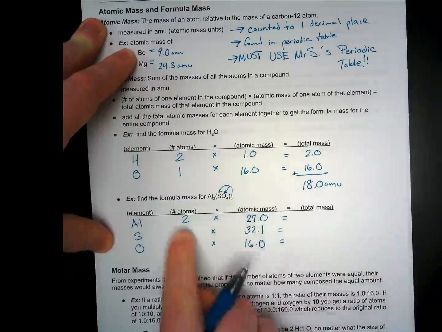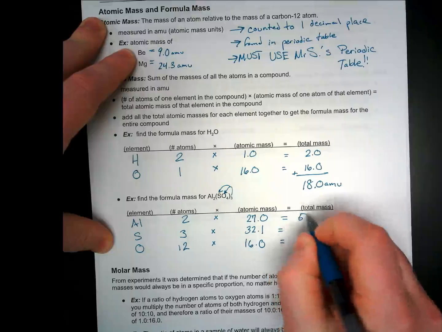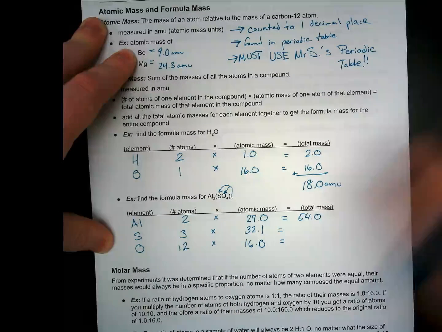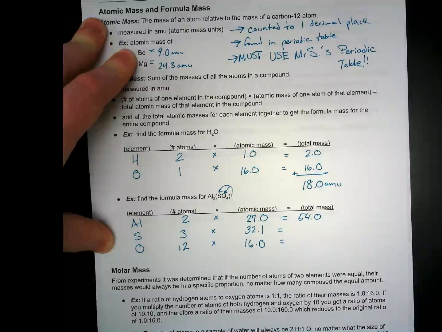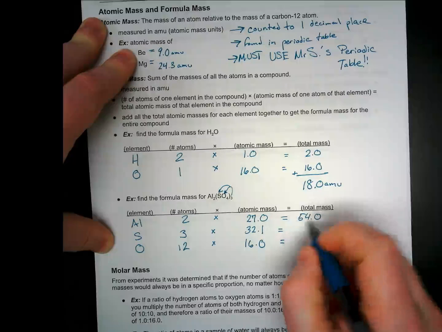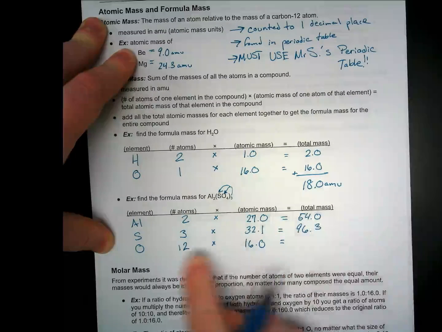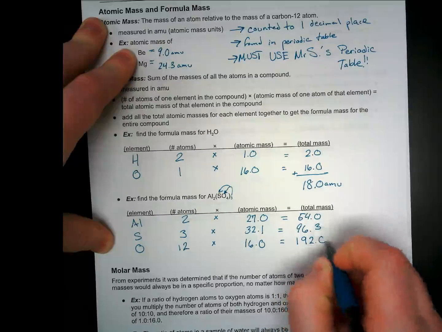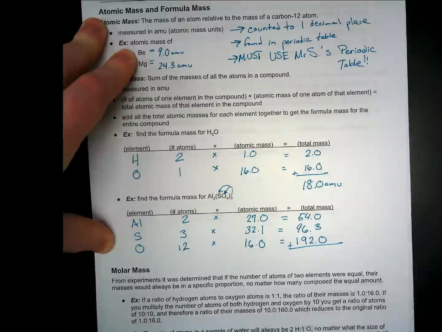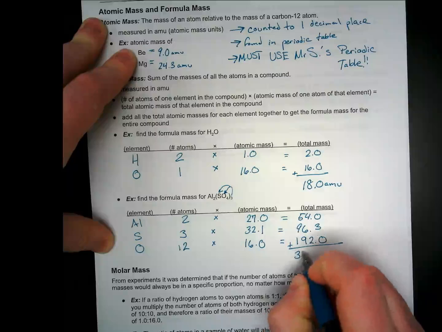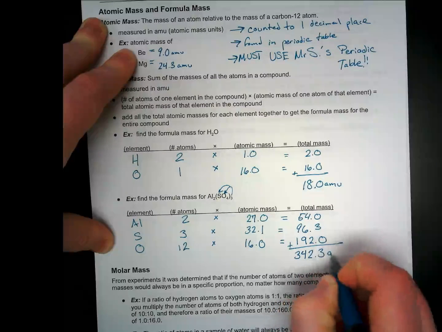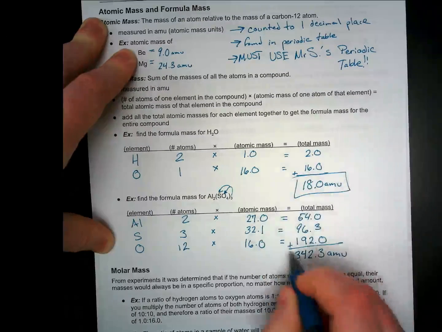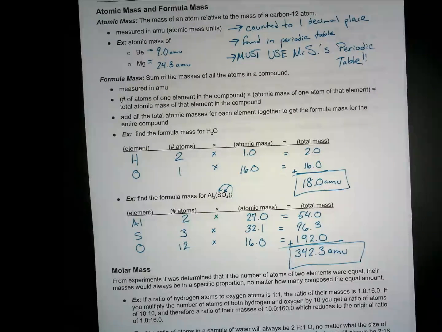Okay. 2 times 27, it's 54.0. 3 times 32.1, it's going to be 96.3. And then 12 times 16 is going to give us 192.0. So then we add all those together, and then we're left with 342.3 AMUs for our answer. Bada bing, bada boom, we've got it. Okay.